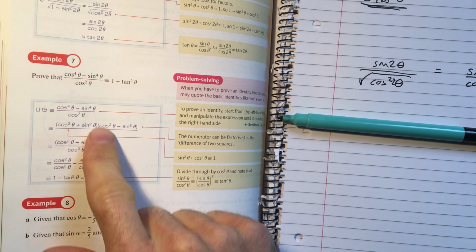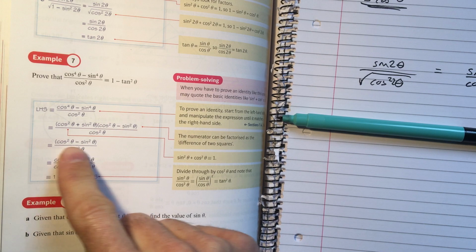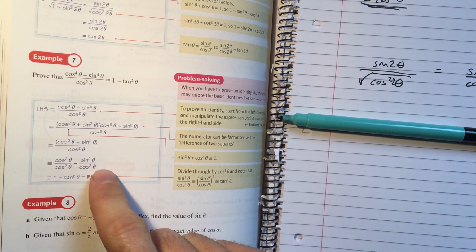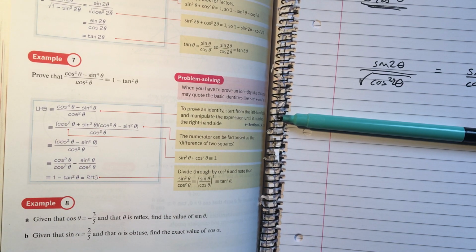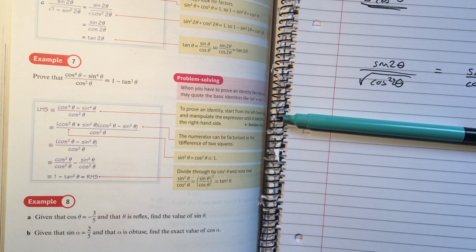Now, there's no need for me to go through these. Look, difference of 2 squares on the top, cos squared plus sine squared equals 1, cos squared minus sine squared over cos squared, split that up into 2 separate fractions with the same denominator. Cos squared over cos squared is 1, sine squared over cos squared is sine over cos, all squared, so that's tan squared. So that's what we were trying to do.